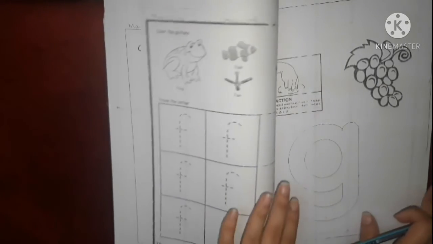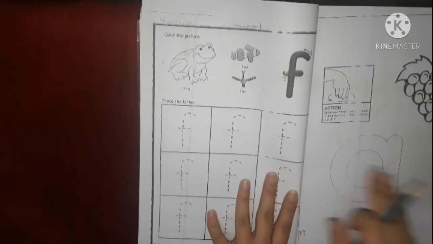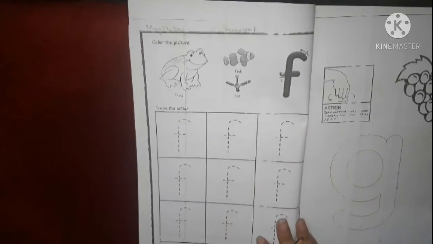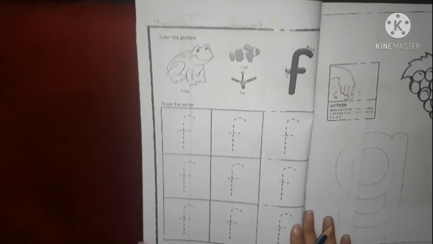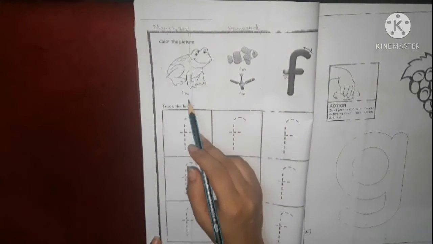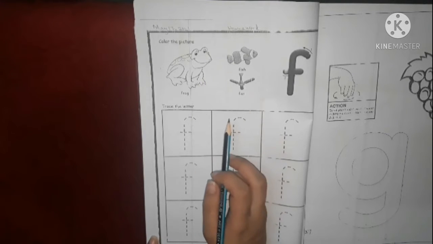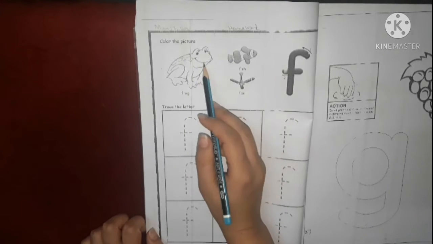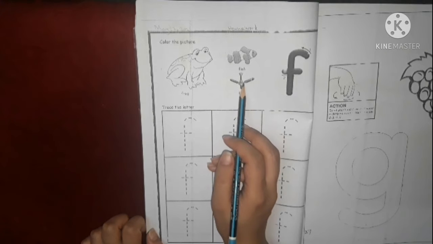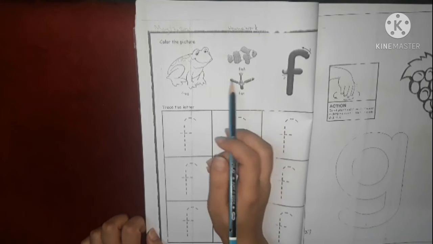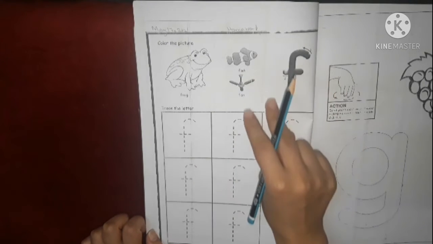Okay, let's see. Now we're gonna trace the letter on page number 26. Can you see? Okay, color the pictures. You're gonna trace first and then you're going to color these pictures. We've got a frog, fish, fan. Okay, and they all begin with f.